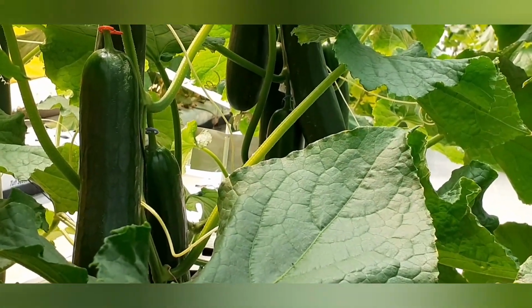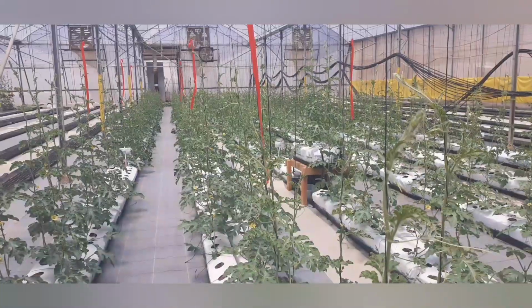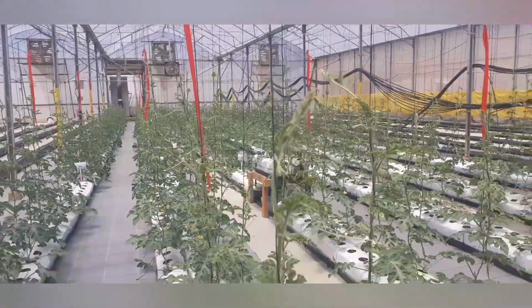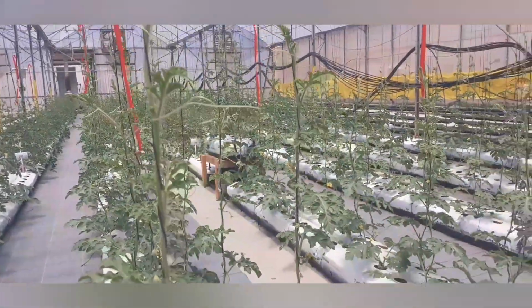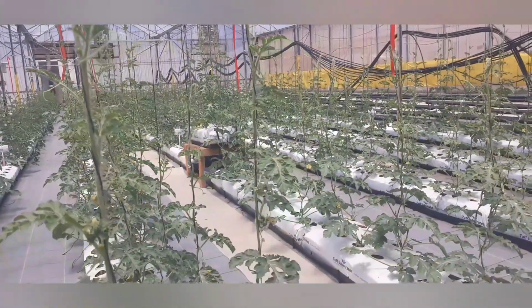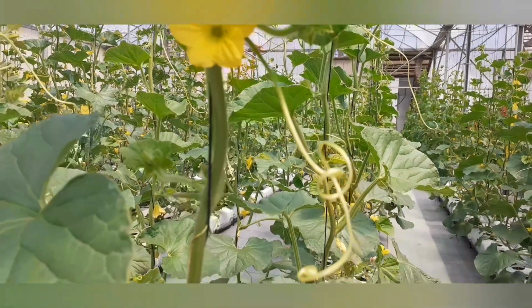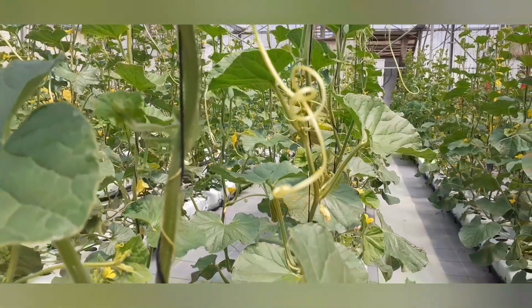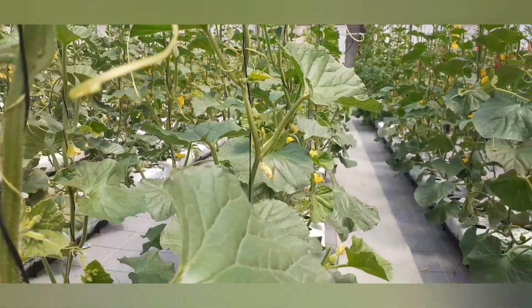Plants by themselves produce many more male flowers than female flowers, so it can take 3 to 5 days to produce just 1 female, although it can take just a few days to produce 1 male. So timing is very important, because if we don't pollinate, we can miss some plants.